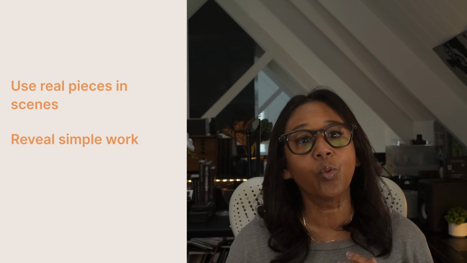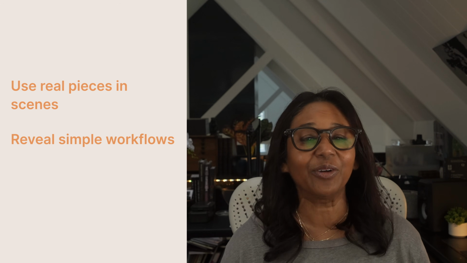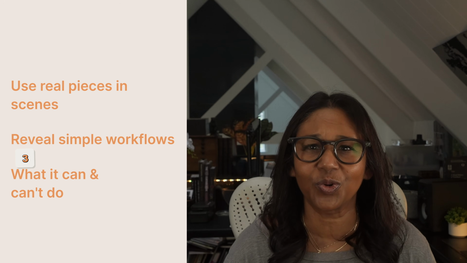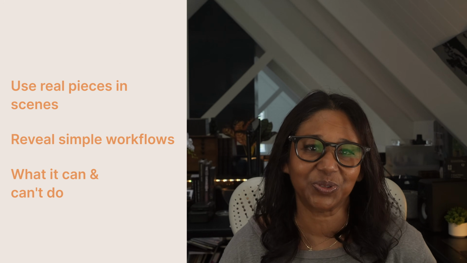Ever wanted to see your own furniture styled in gorgeous rooms without battling Photoshop or paying for 3D renders? Now, MidJourney's OmniReference finally makes that easy for designers and creators like you. So in this video, I'm going to show you exactly how to drop real pieces into AI-generated scenes, walk through simple workflows, and reveal both the magic and the flaws of this game-changing tool.